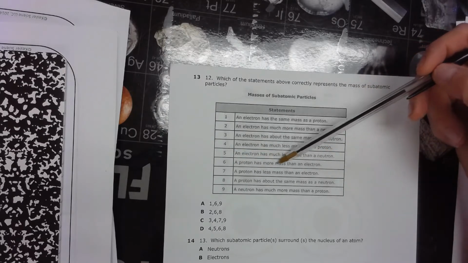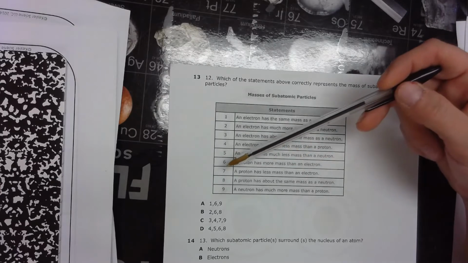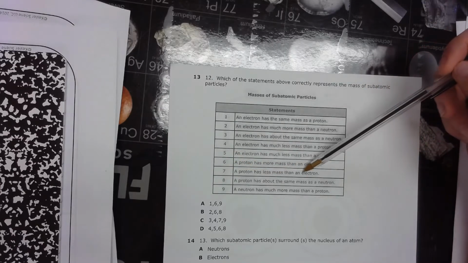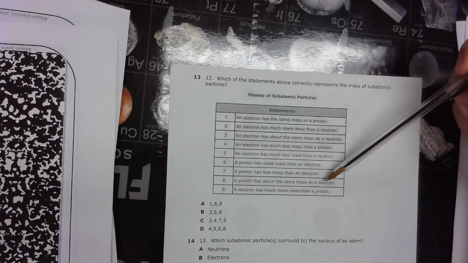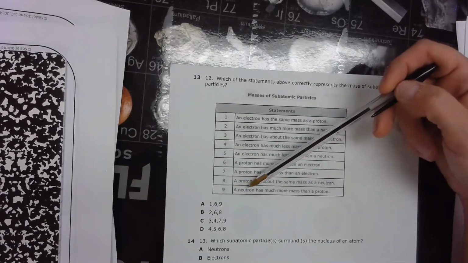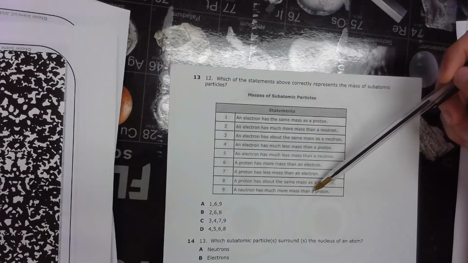6. A proton has much more mass than an electron. 7. A proton has less mass than an electron. 8. A proton has about the same mass as a neutron. 9. A neutron has much more mass than a proton.